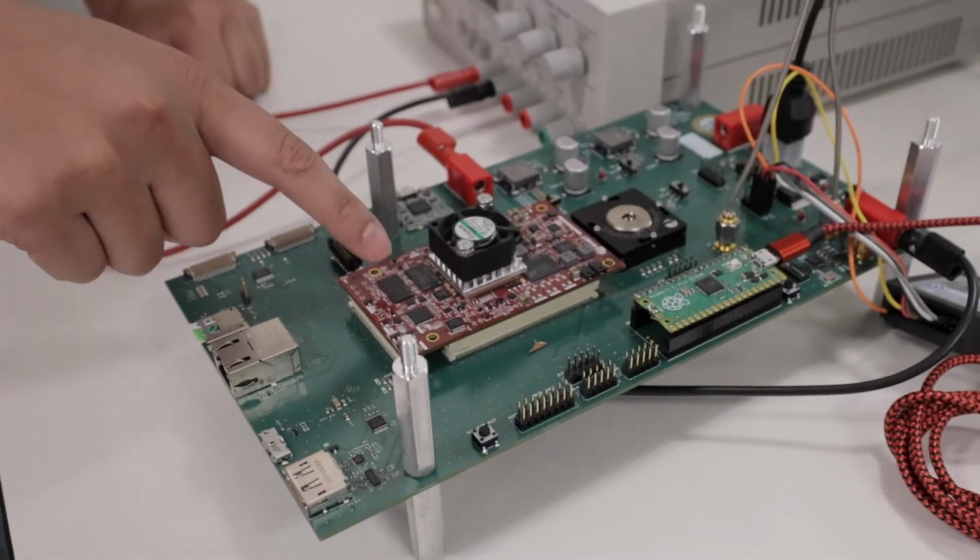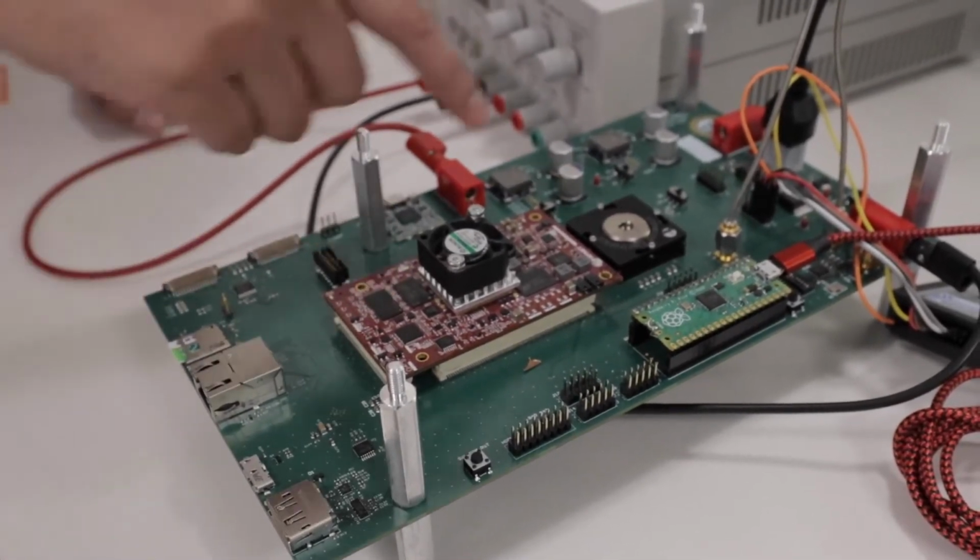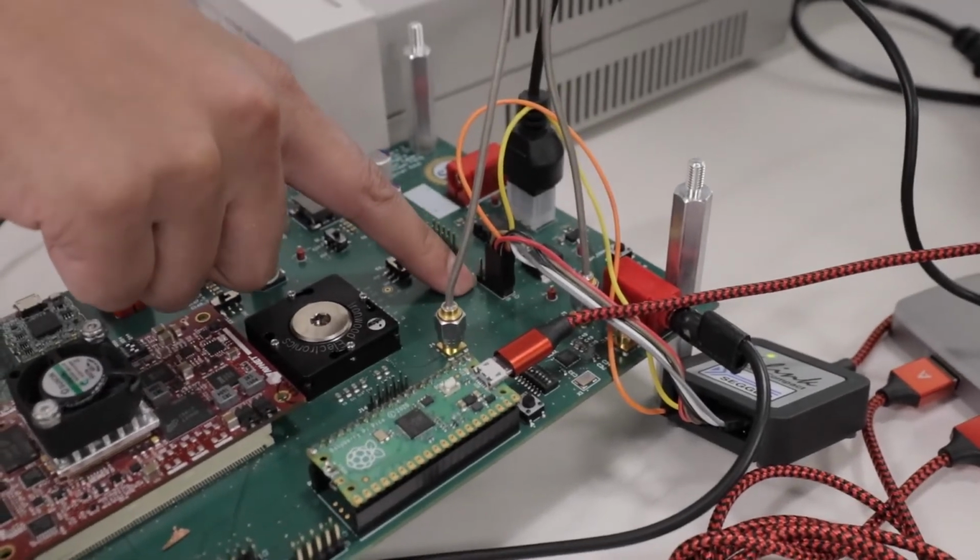Finally, we have the FPGA, which conducts applications running on the Amber SoC, and we have JTAG, which allows us to debug the chip.